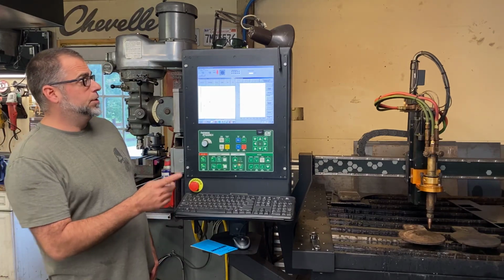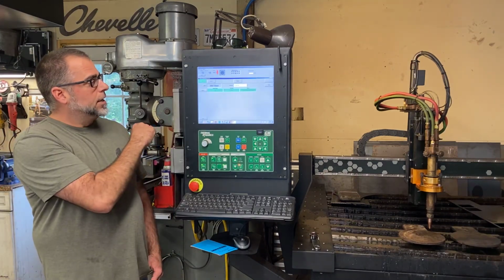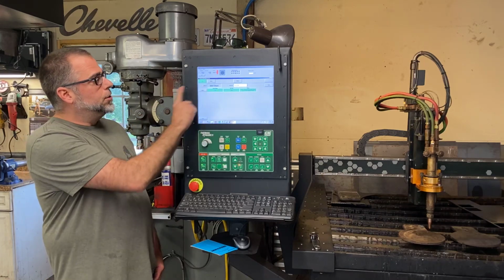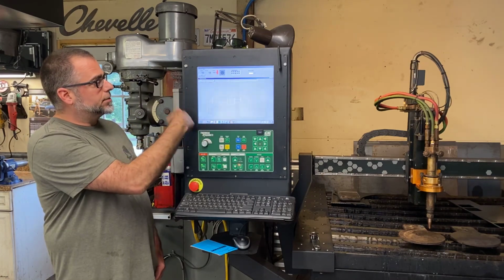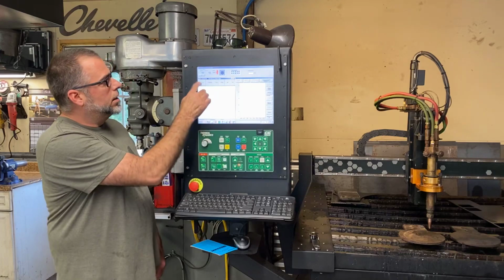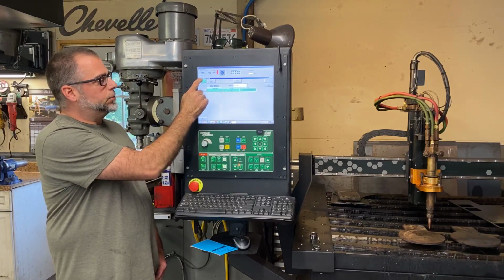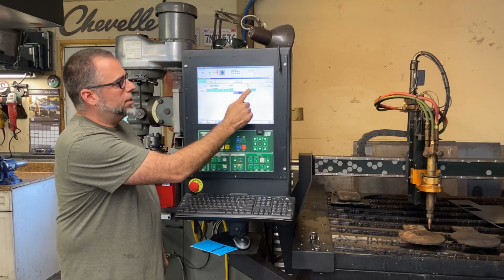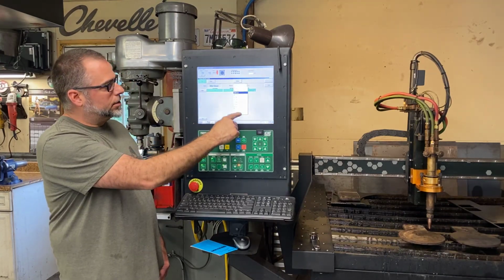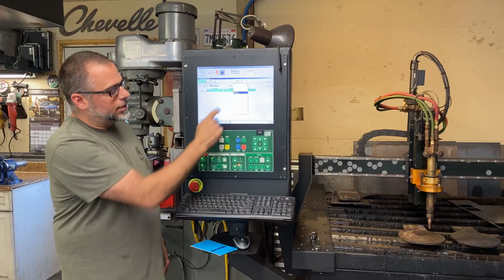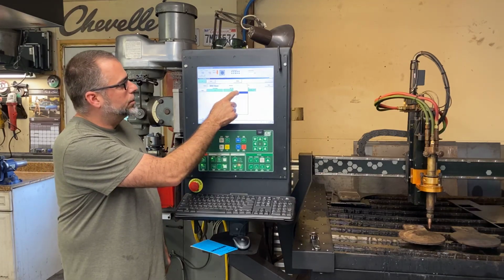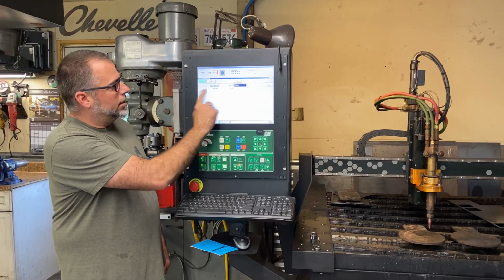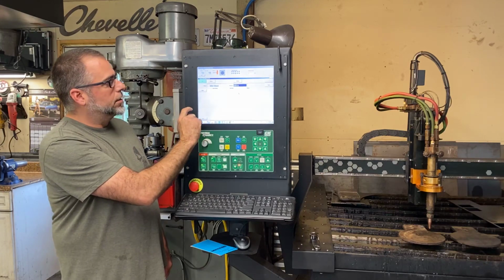So first thing we want to do is click on process. In the process selection window, you can choose here if you want to cut with plasma or gas. In this case, we want to cut with gas, which would be the oxy-fuel torch. In here, you can choose your material thickness that you want to cut with. In this case, we have a piece of 3/8, so we're going to choose 3/8. And here is our process that we have available.